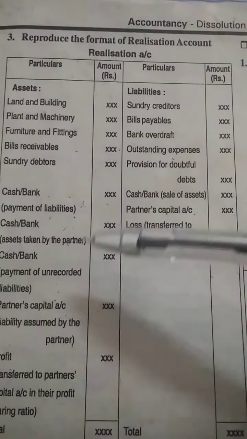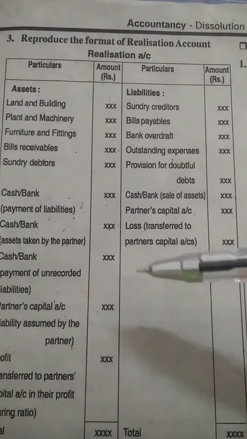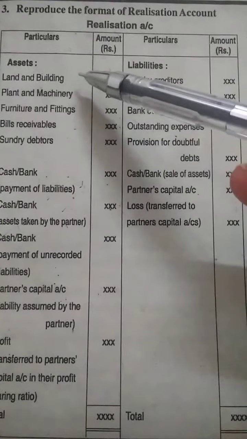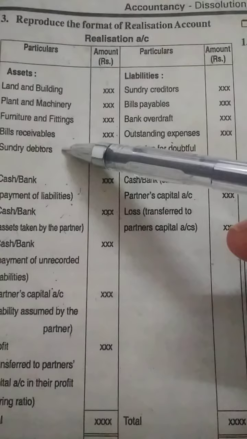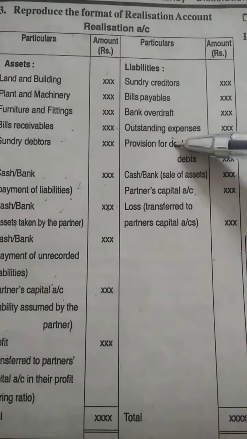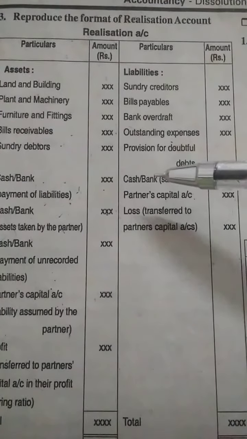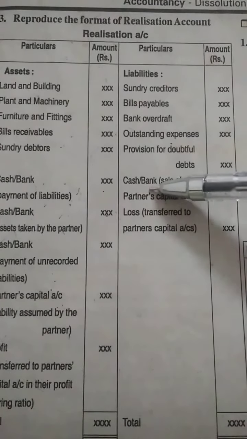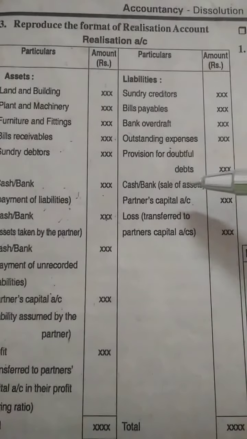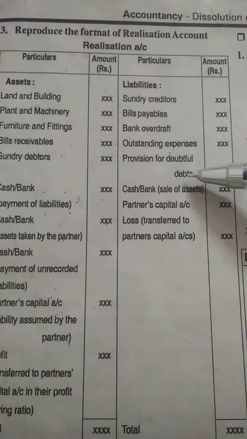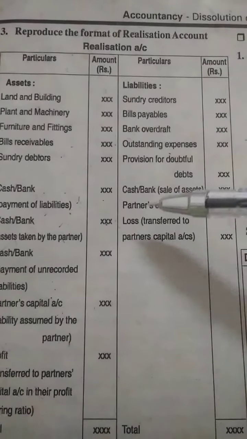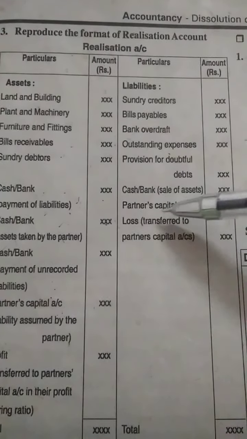Okay. Then finally, these are the things to be done in realization account. Once again I will tell: first we want to transfer all the assets to the debit side of realization account. Then we have to transfer all the liabilities to the credit side of realization account. And if any asset is realized, the entry is cash account debit to realization. So cash we have to write here on the credit side, and whatever amount we have realized out of the sale of assets, the total amount we can write in the outer column. Individually we can show it in the particulars column.